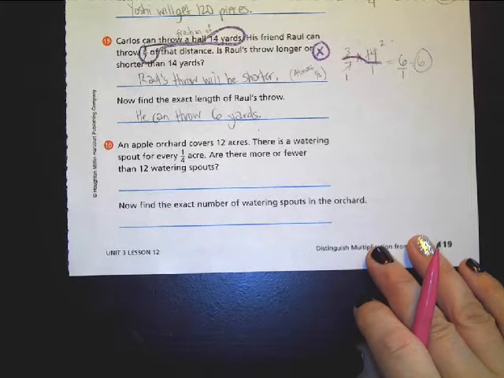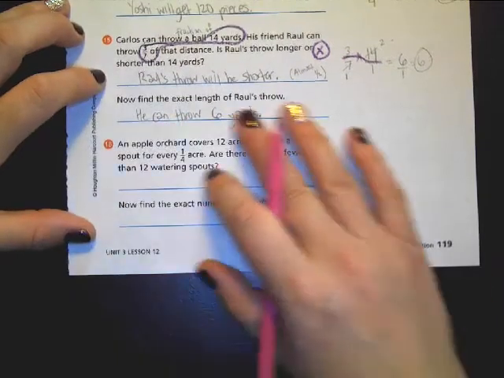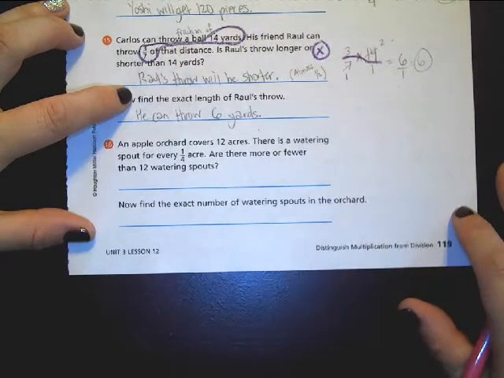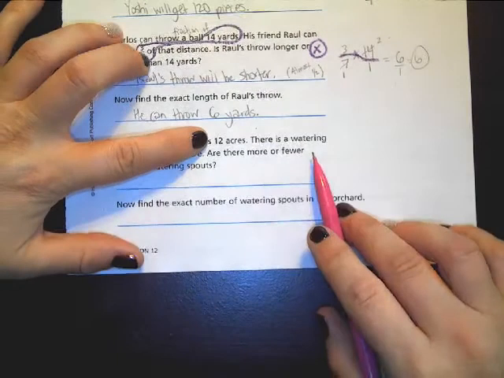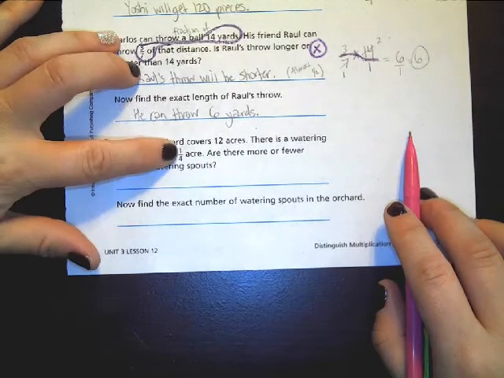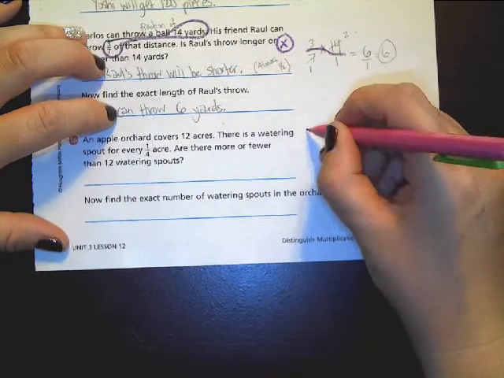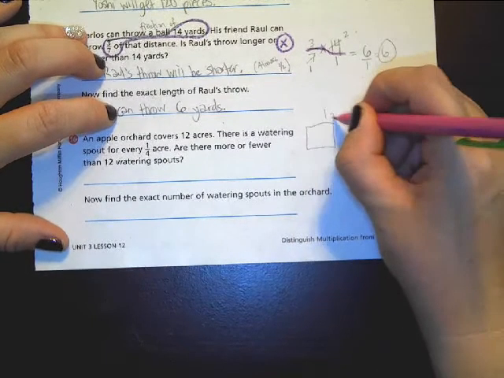Number 16. An apple orchard covers 12 acres. There is a watering spout for every 1/4 acre. Are there more or fewer than 12 watering spouts? So it's this huge apple orchard, 12 acres. So if I were to draw that, I would draw 12 acres. And every 1/4, there is a watering spout.